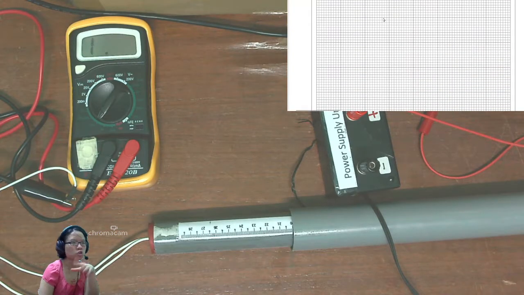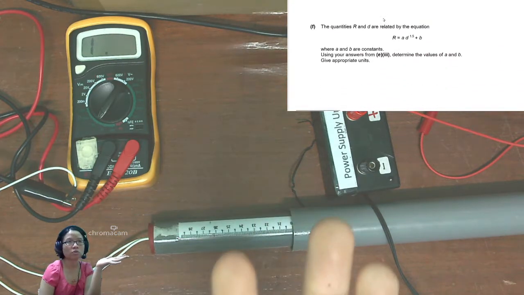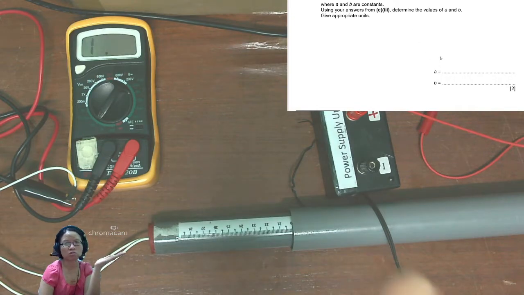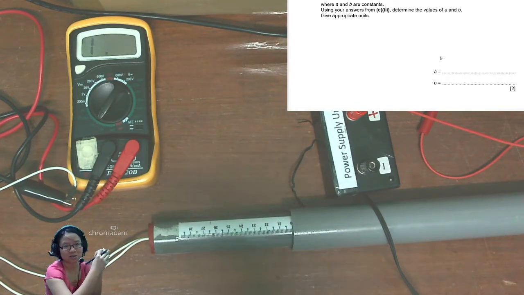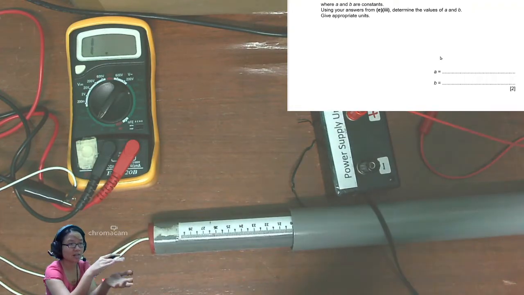Okay, graph. And then you're given the equation and you have to find A and B. Pretty good, all right, if I do say so myself. So go ahead, give the data a try.